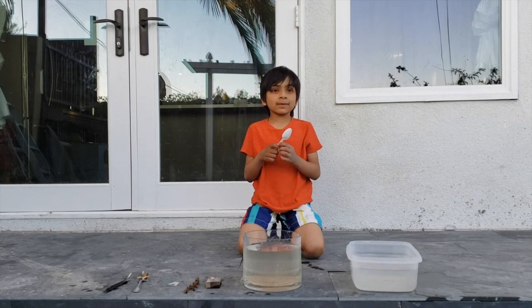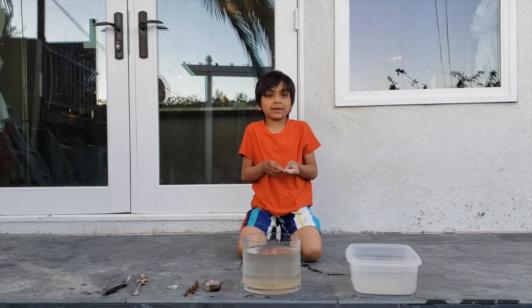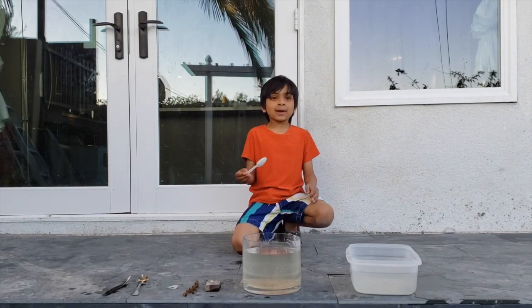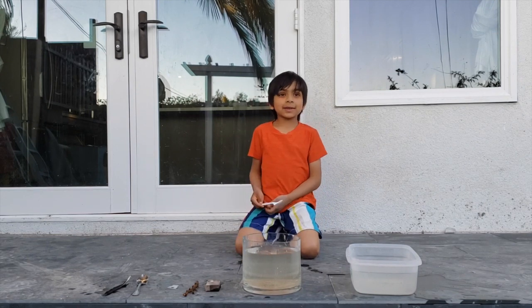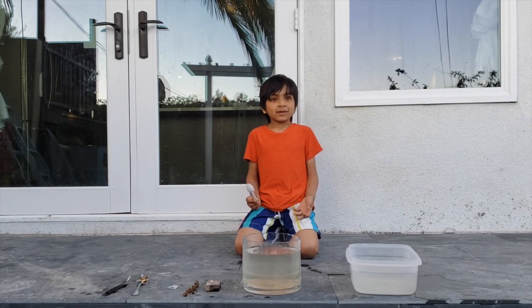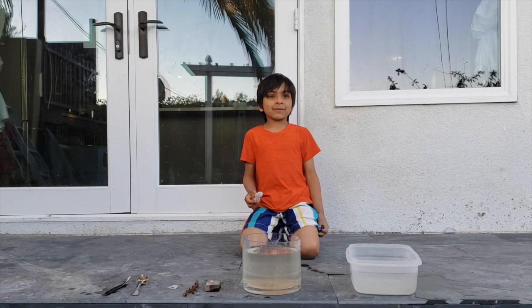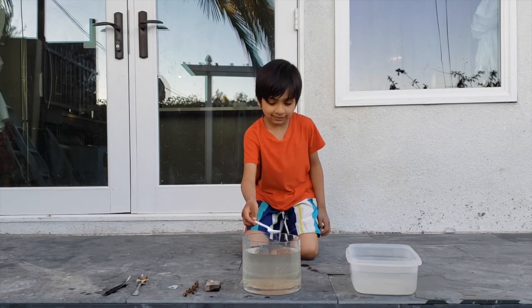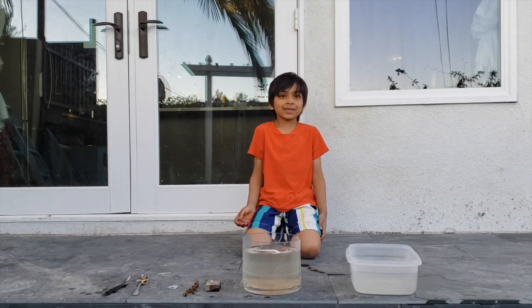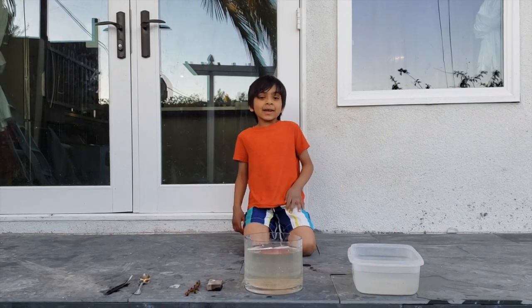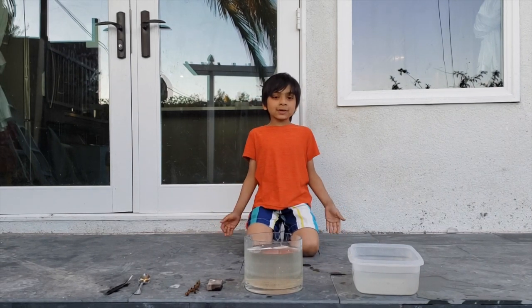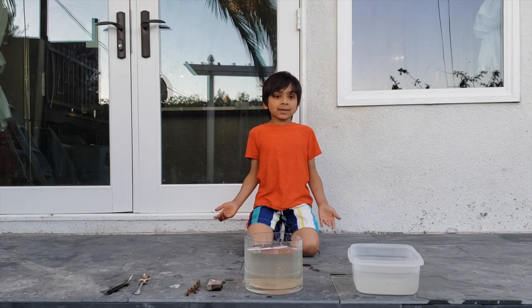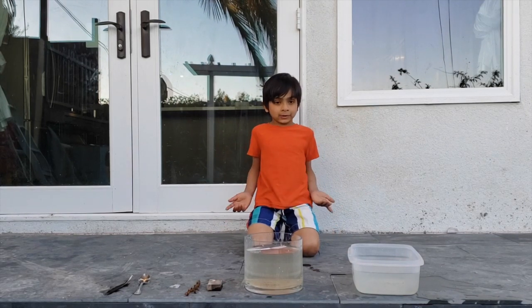Now let's see if the plastic spoon sinks. I think it'll sink because if the metal spoon did, then the plastic spoon would. Let's see if you got it right. It floats. I never thought it would float. Looks like its shape doesn't matter.